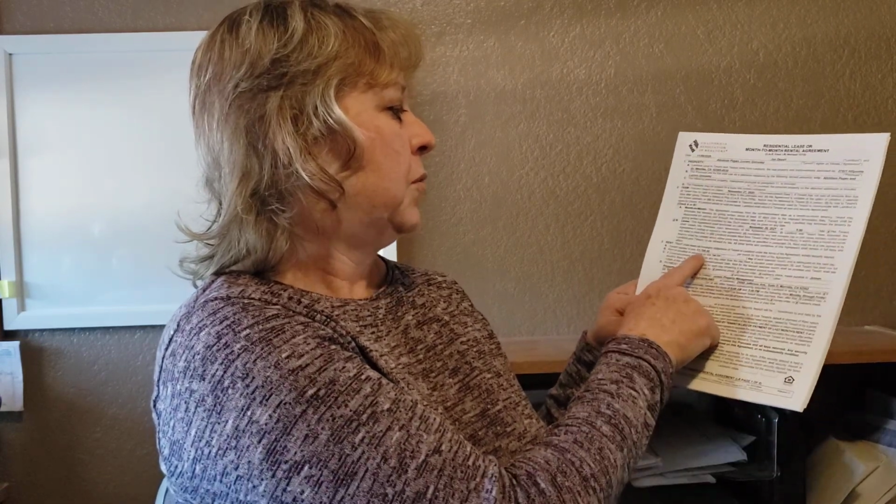Next, the term of the lease. This is the date the lease is going to begin, and this is the date the lease is going to end. Number 3A is the rent that's due every month, and rent is due on the 1st. Section 3D lists where you pay the rent and who you pay the rent to.